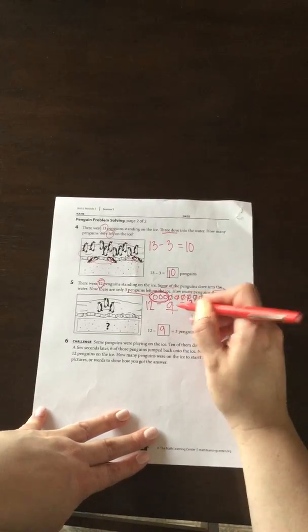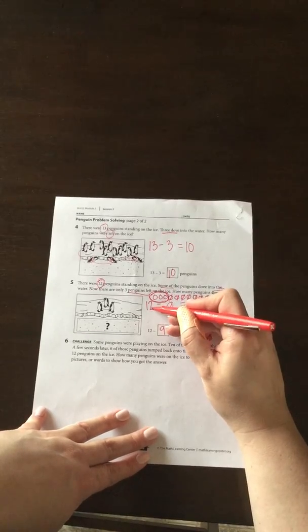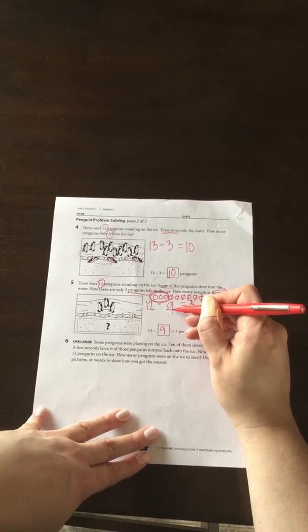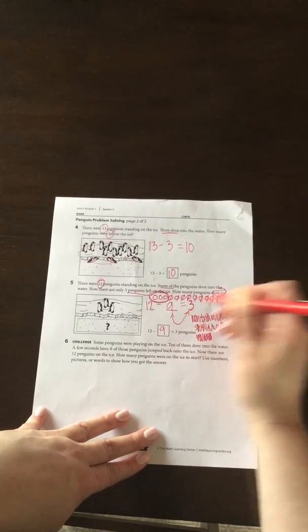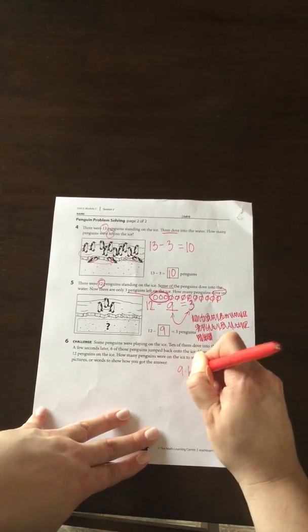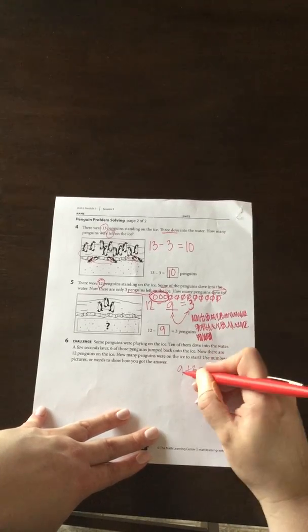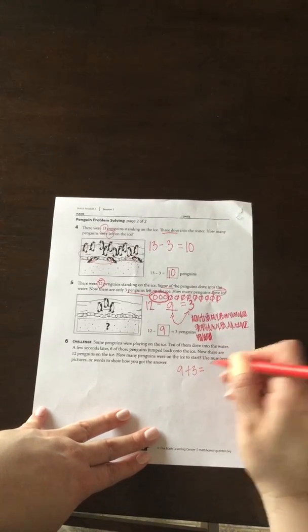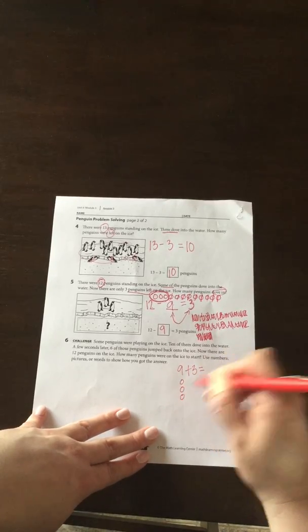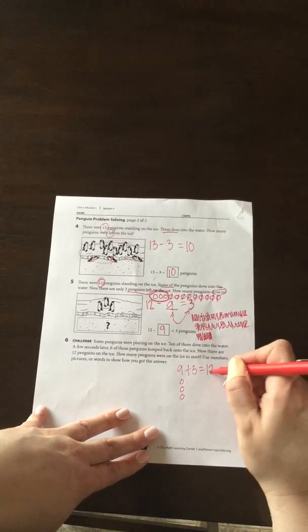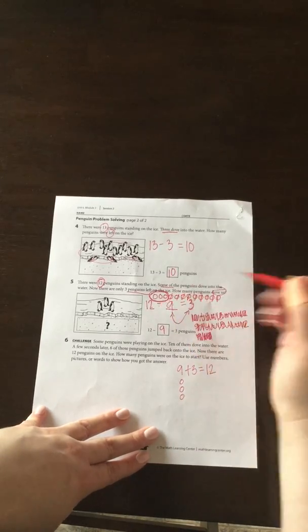And remember, I told you that when we have our total and we're missing a part, we can go back and check our math by adding the parts together. So 9 plus 3. We're going to count on from 9, adding 3 and see how many we get. So we have 9, 10, 11, 12. So 9 plus 3 is 12. 12 minus 9 is 3. My answer checks out. All right.